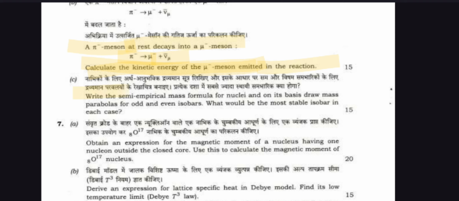So write question number C. Write the semi-empirical mass formula of nuclei and on that basis draw the mass parabolas of odd and even isobars. What would be the most stable isobar in each case?